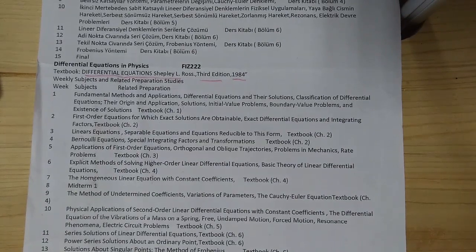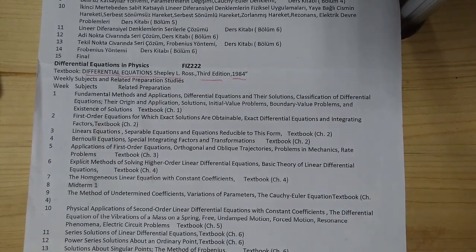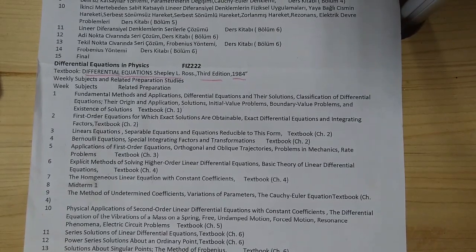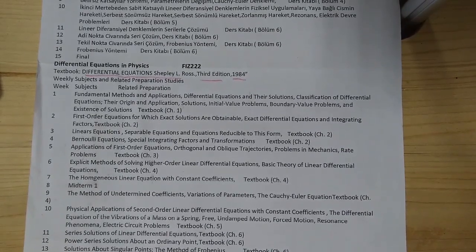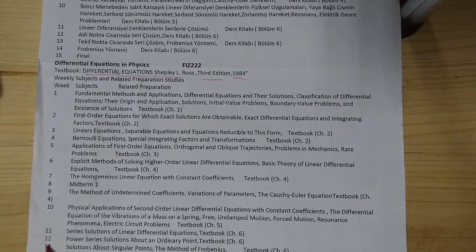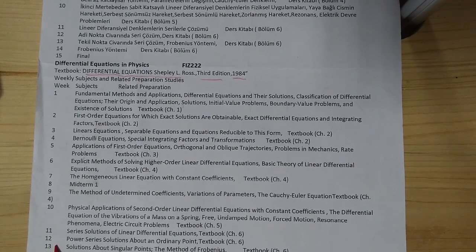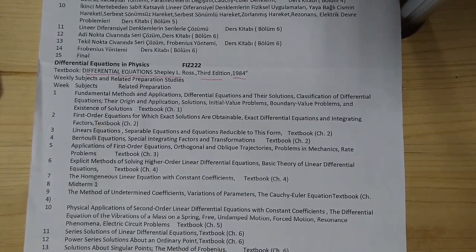So 11th week, we study series solution of linear differential equations. This is chapter 6 of the textbook. And in the 12th week we continue studying chapter 6, power series solutions about an ordinary point.